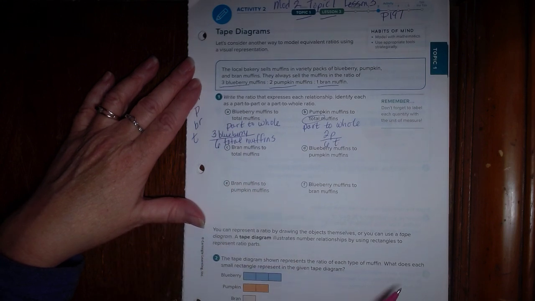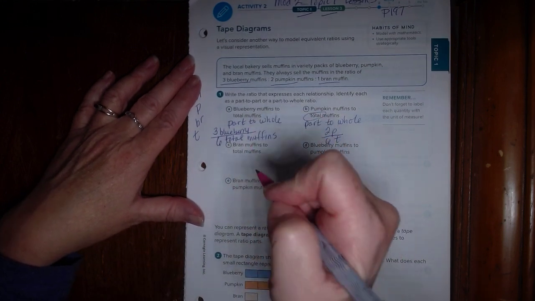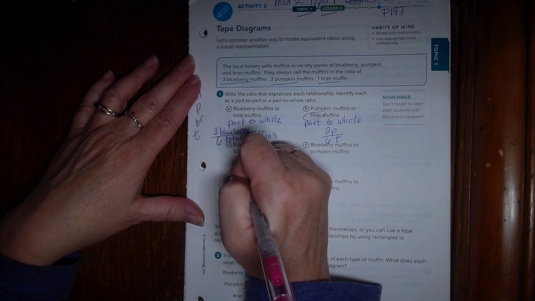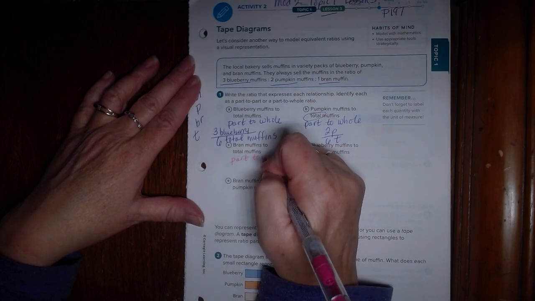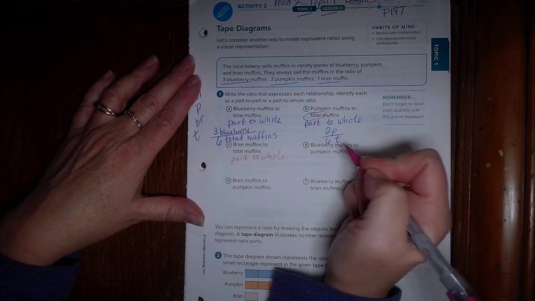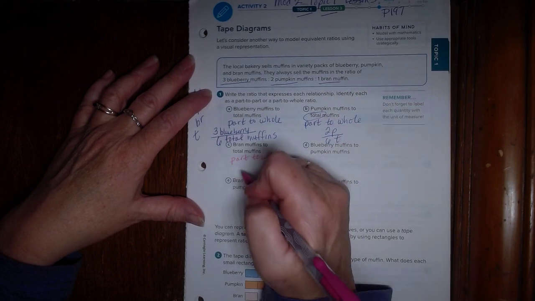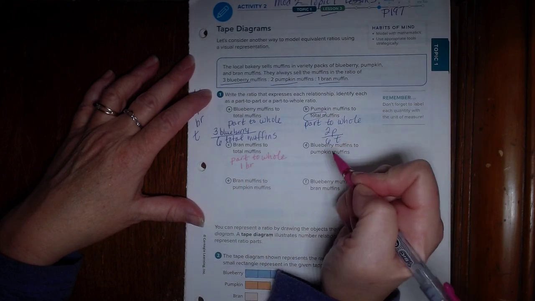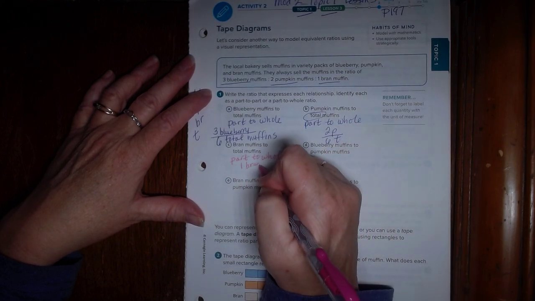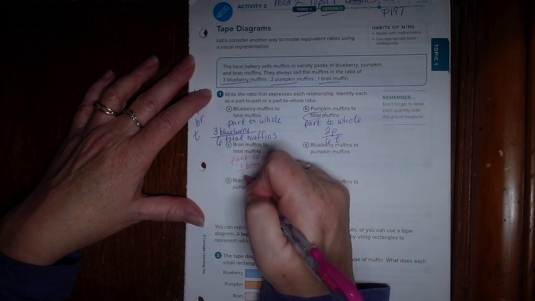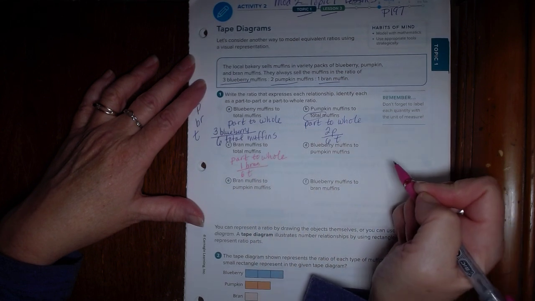Bran muffins to total muffins. So again, we're looking at part to whole. Bran is 1, so 1 BR for bran. That's short enough. You could write it out if you want. To 6 total.